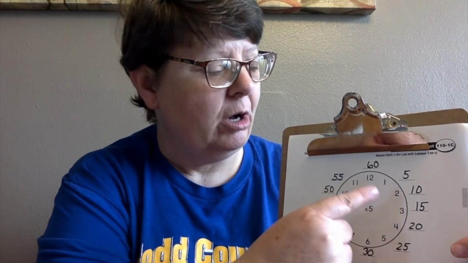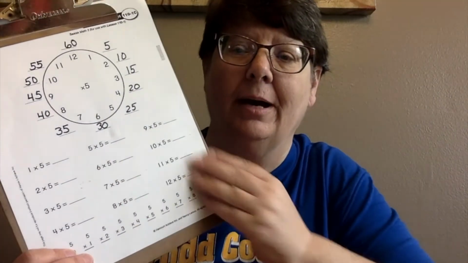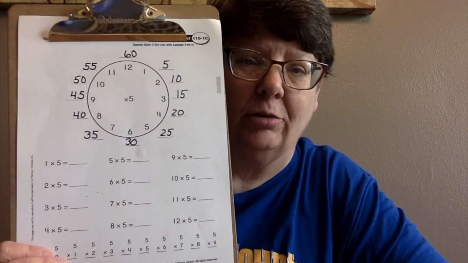And I can keep going all the way around the clock. Here I can practice 10 times 5 equals 50. Or 12 times 5 equals 60. Then down here at the bottom, I can start practicing my multiplication facts and use the clock to help me.